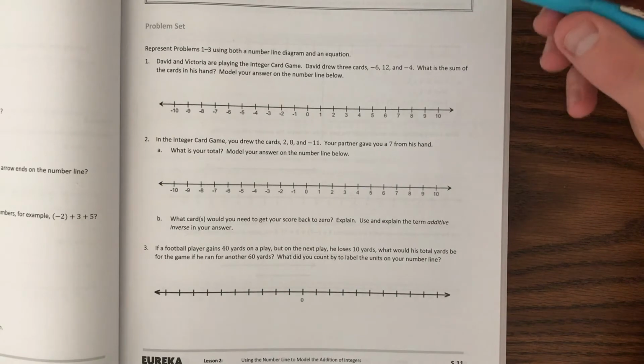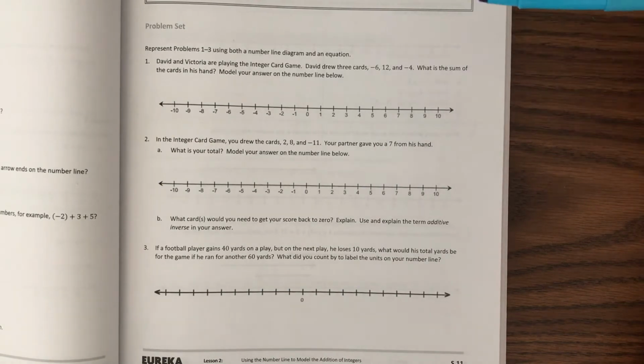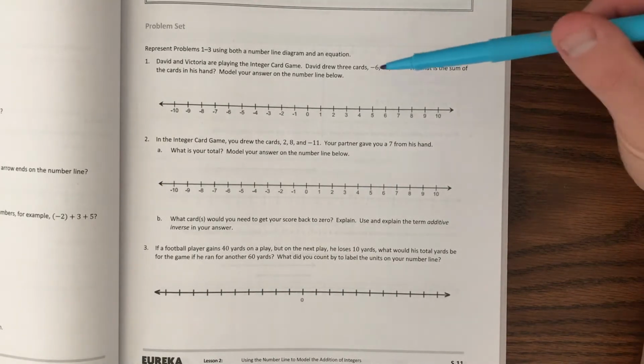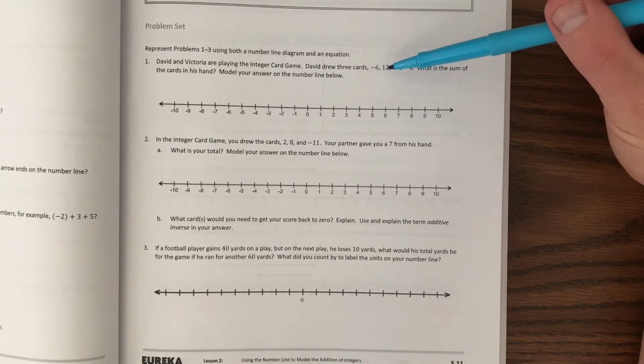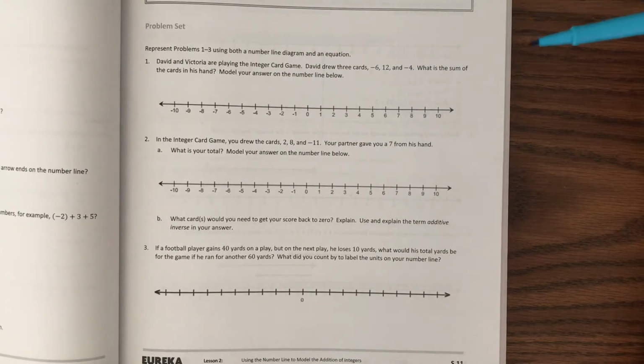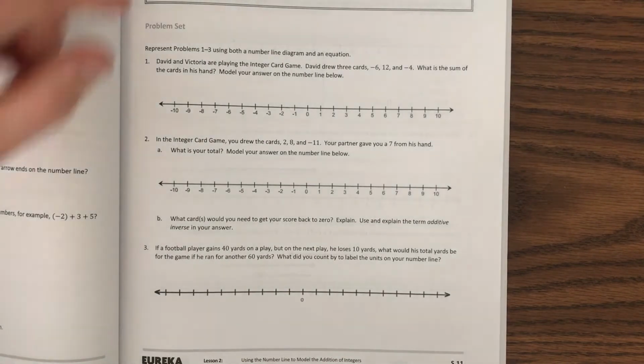So let's look at number 1. It says David and Victoria are playing the integer card game. David drew 3 cards, -6, 12, and -4. What is the sum of the cards in his hand? So you model your answer on the number line below.